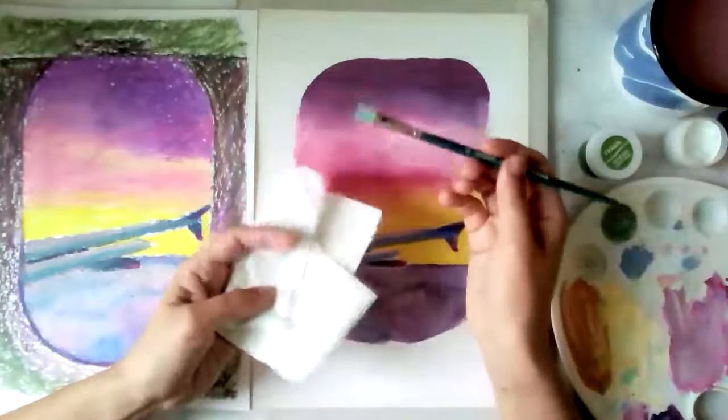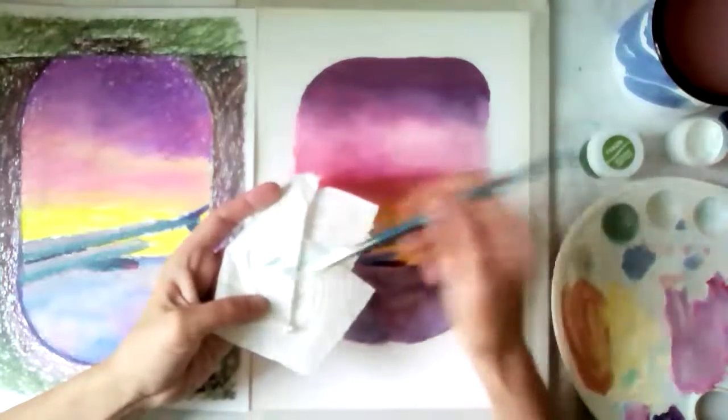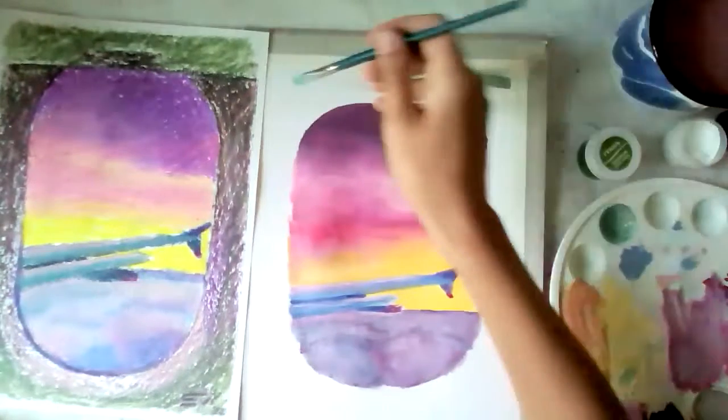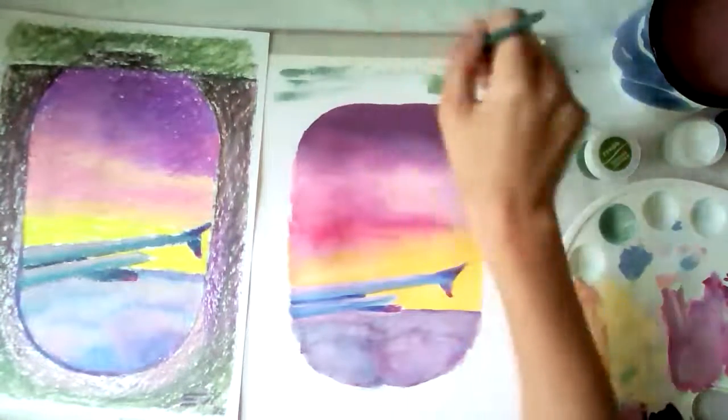So I got my brush with paint. I can even take off a bit more water. So what I need to, here you see, when I move my brush, then I get these brush strokes, you see?